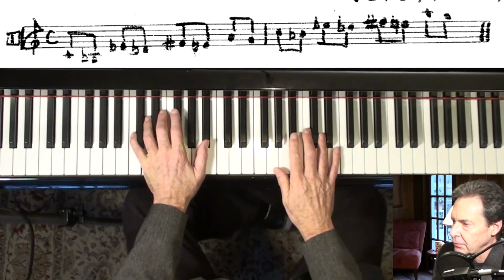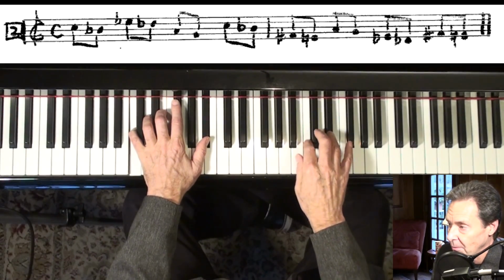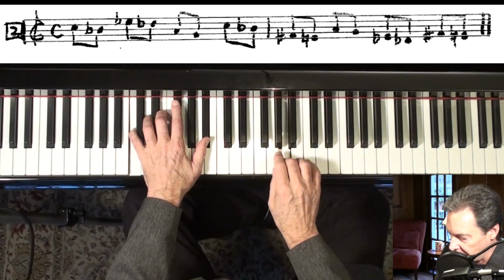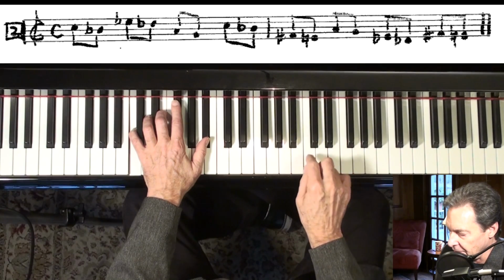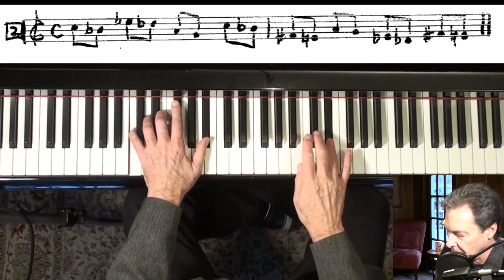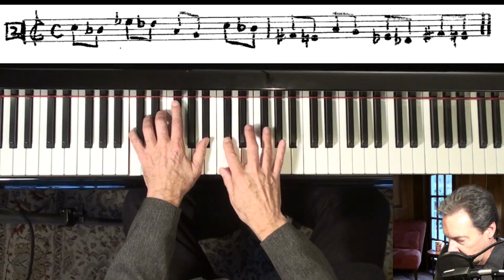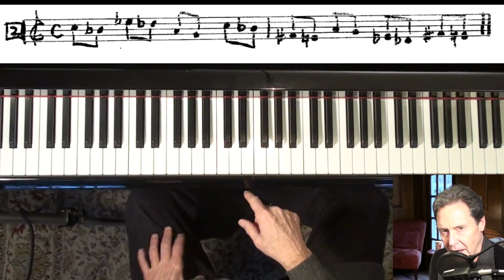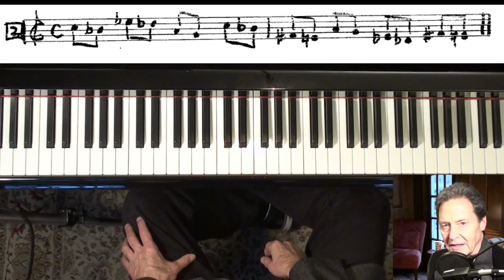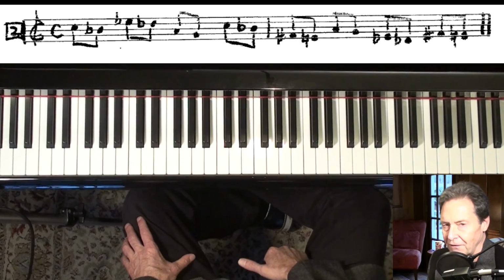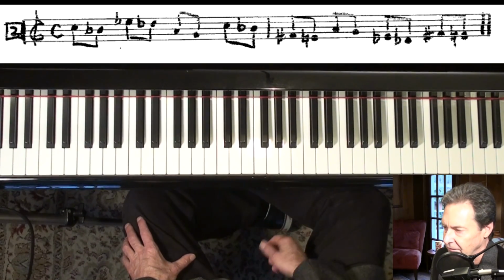All right, number 2, here we go. It seems almost the same, but just drop down by a minor third from where you started, down to A, down to F sharp. Now, I've been messing around on these black and whites for 60 years. So, you're not going to find them as quickly as I can find them.